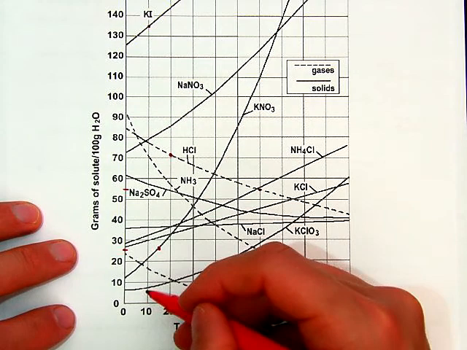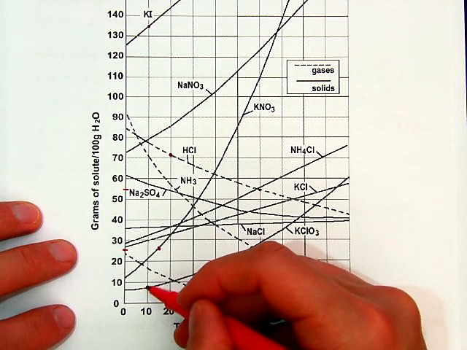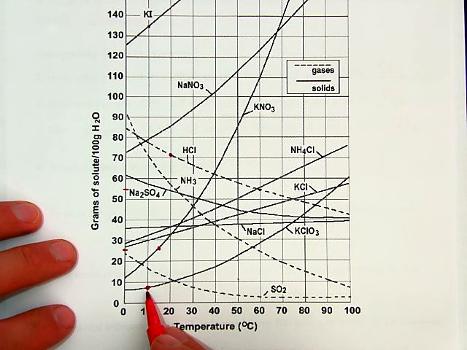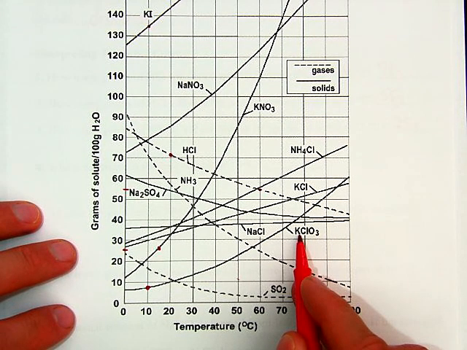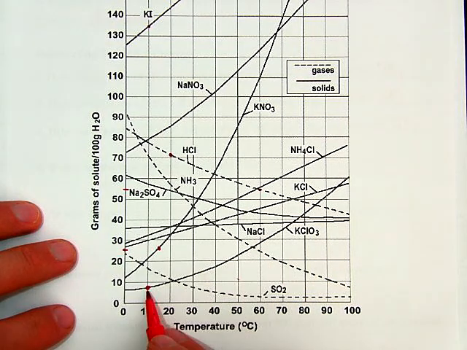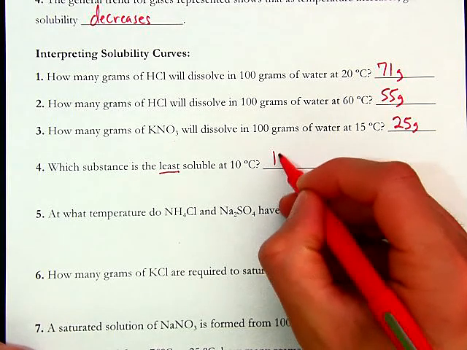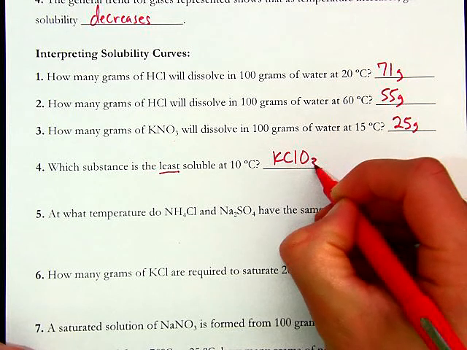So the least soluble is the one that's going to be lowest down. It's going to be this one, right? The lowest line at 10 degrees. And that is the line for KClO3. It's going to be the least soluble at 10 degrees Celsius. So, KClO3.